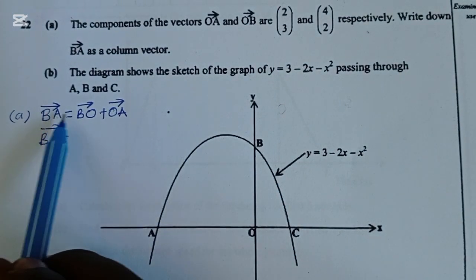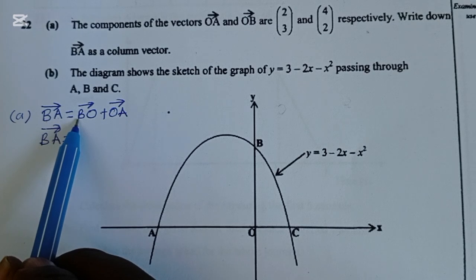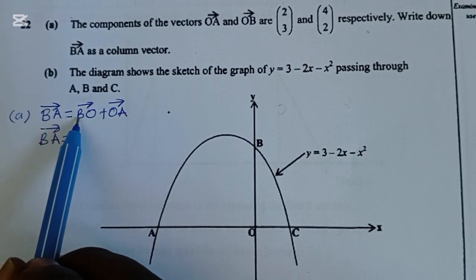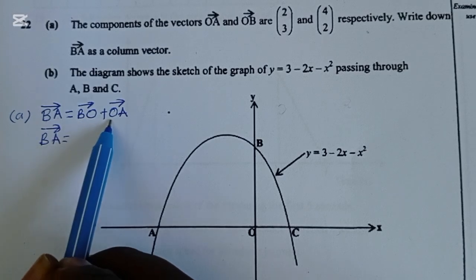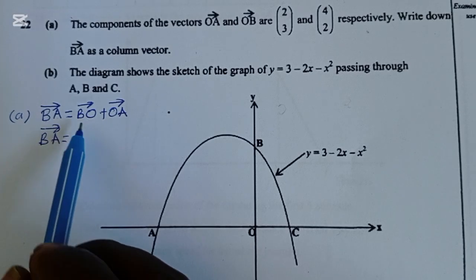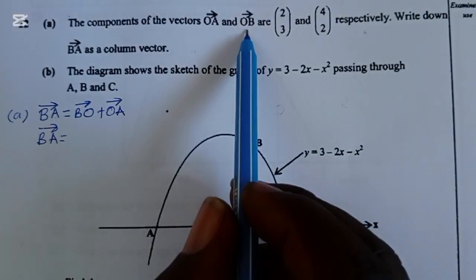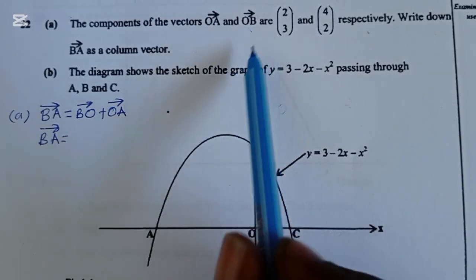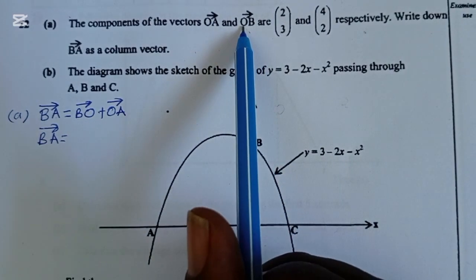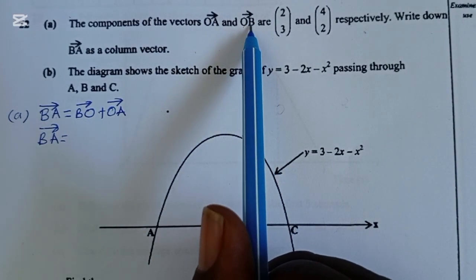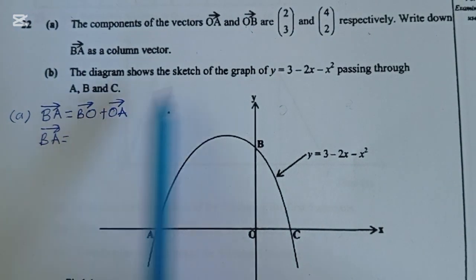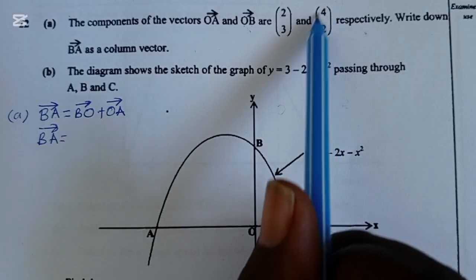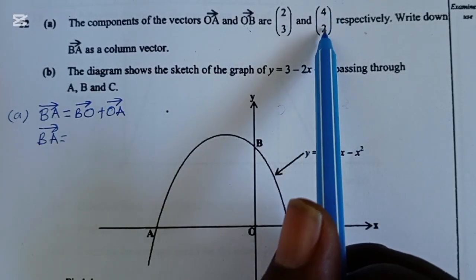So in my formula, I'll go on B. So in my formula, it will be BO plus OA. So they must be the same here. Okay, so BO, what we have is OB. But in my formula, it is BO. So this is going to be negative.